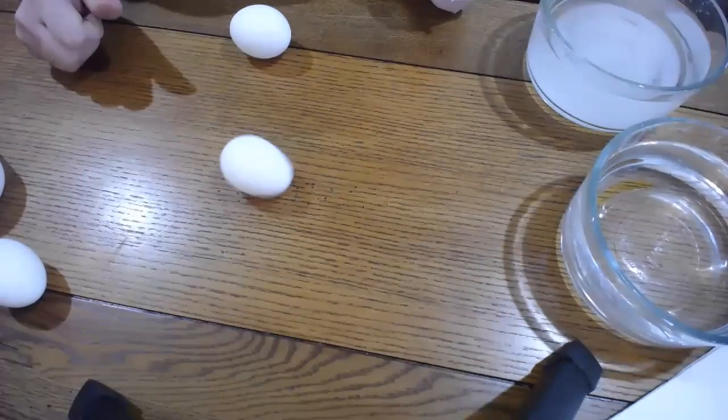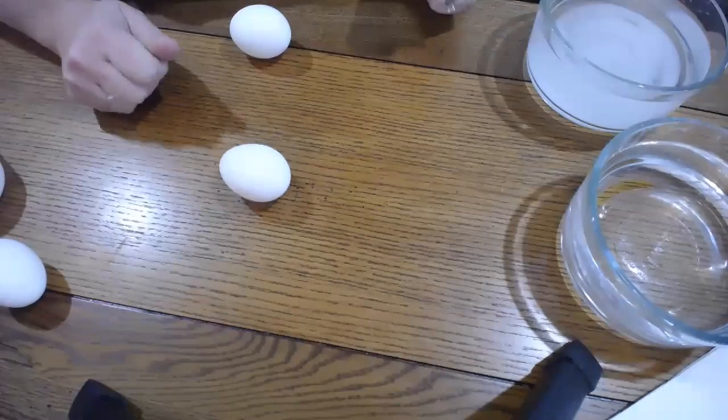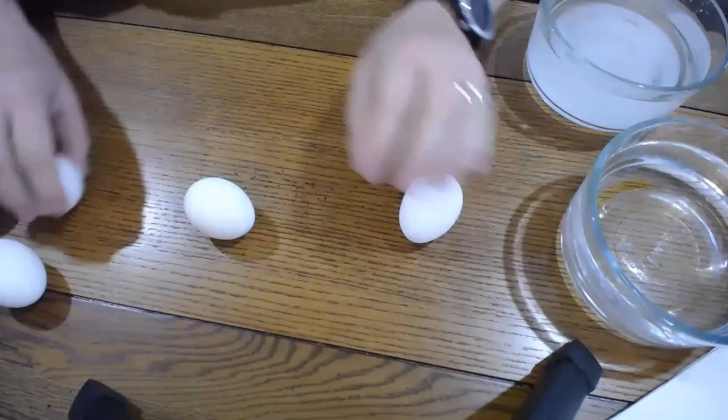They're traveling off the camera, but you can see that the first egg is still spinning while this second egg is slowing down quite a bit. Let me try that one more time, and then we'll make some conclusions.